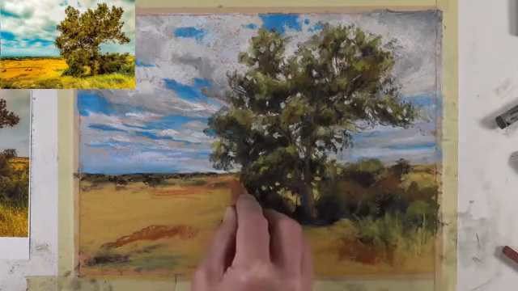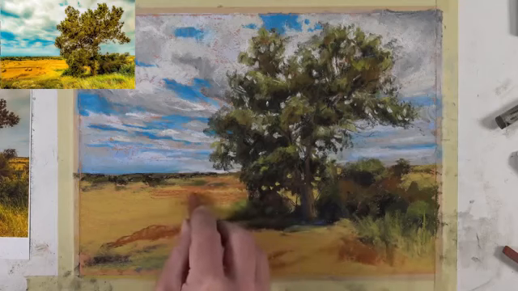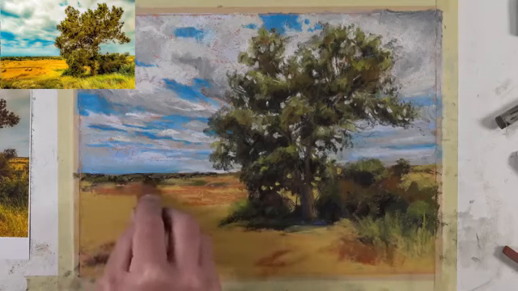Now we'll turn our attention to the middle ground and the distant field. We'll use a bit of burnt sienna over the top, again using mostly horizontal strokes.